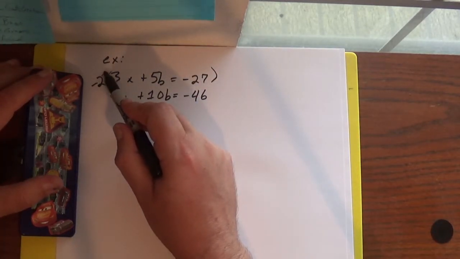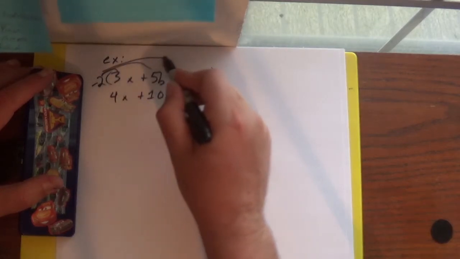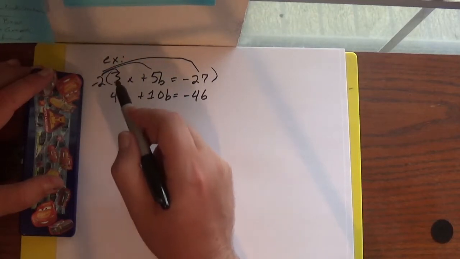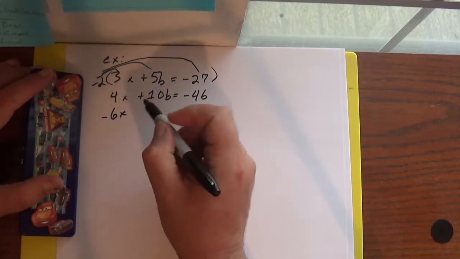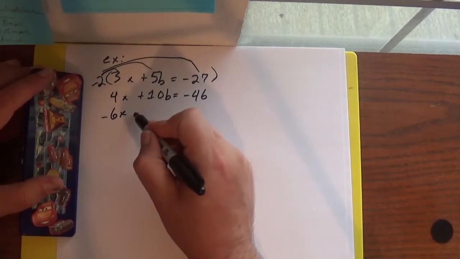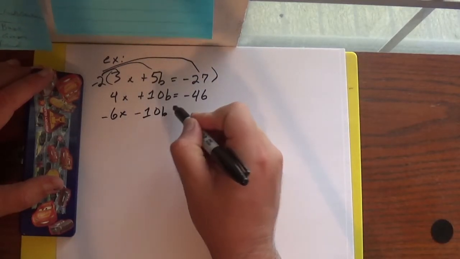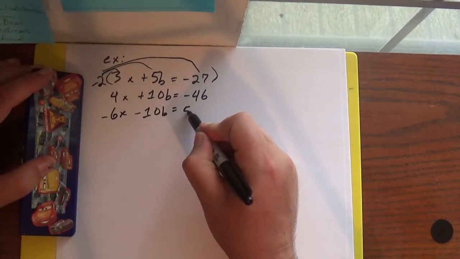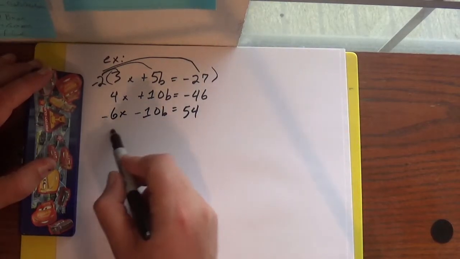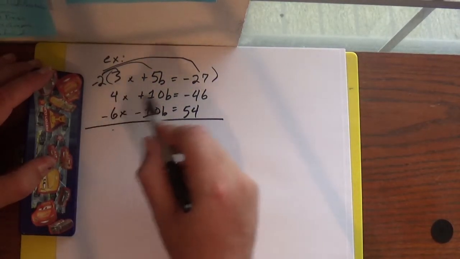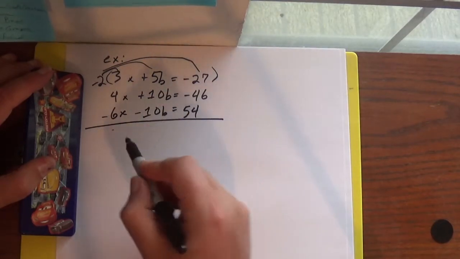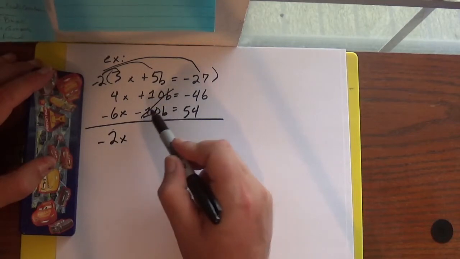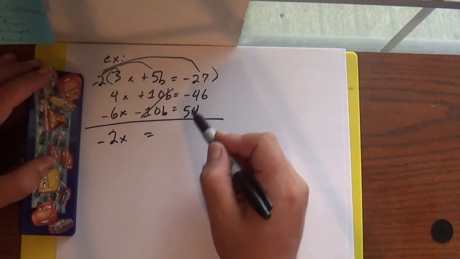Now I'm going to do this all the way through. And when I write this stuff down, I'm just going to write it down underneath. So 2, 3, negative 6, negative 2 and 5, negative 10, negative 2 and 27, 54. Now I'm going to add the entire top equation to the entire bottom equation. So these, I'm going to get negative 2x. These are gone. And this is 8.